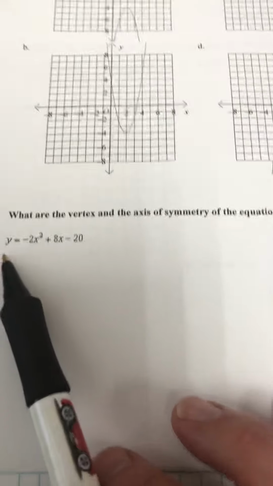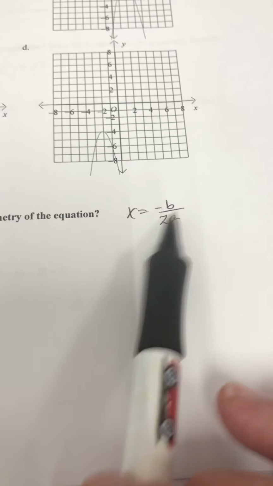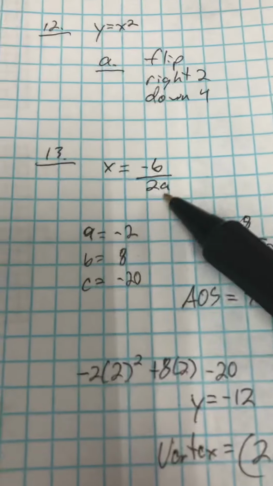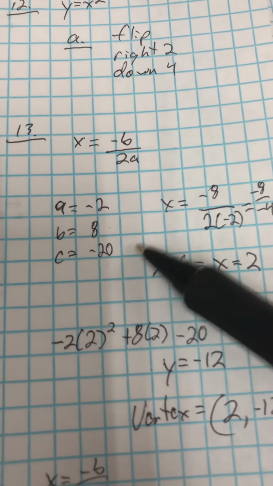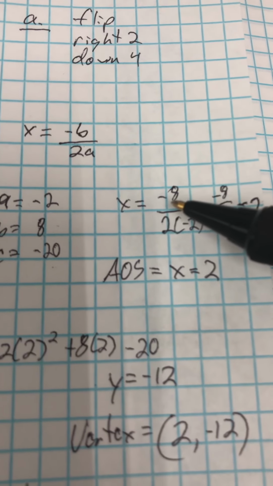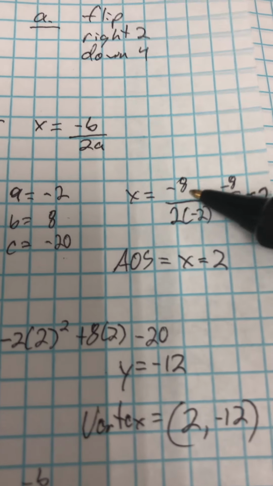Number 13, talk about this one. We're to use the vertex form equation. And so in number 13, my a is negative 2, my b is 8, and my c is negative 20, even though I don't have to use my c. I listed it anyways. So I plug in my b, which is 8, so it becomes negative 8.